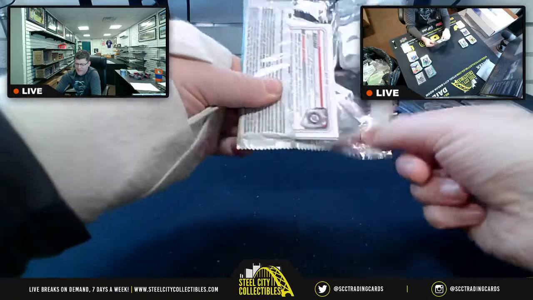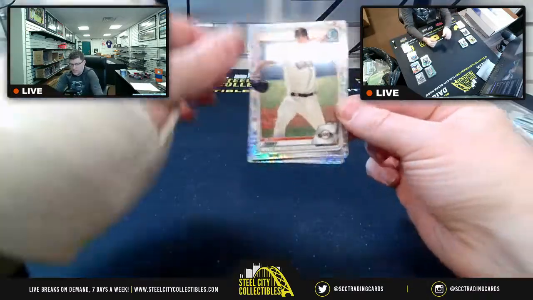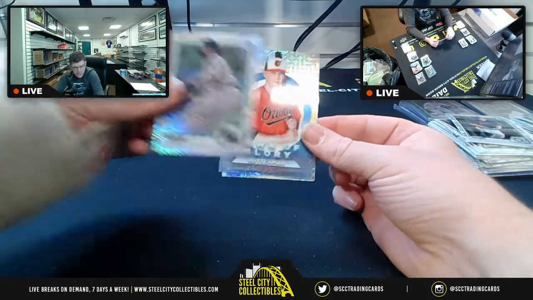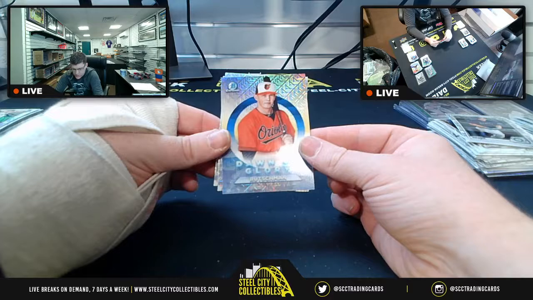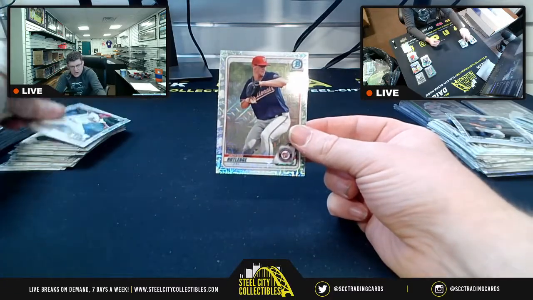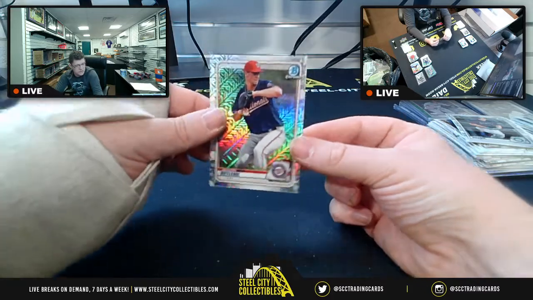Last 5 cards. Here we go. We're going to have Seth. Here's Sanchez from Miami. Orioles, Rutschman. Matthew for the Cardinals. And our final card is going to be none other than Mr. Jackson for the Washington Nationals.